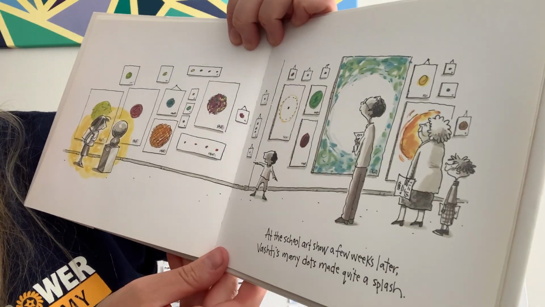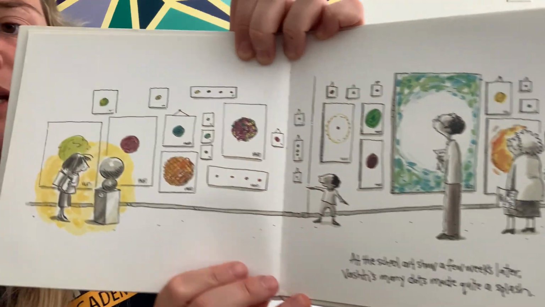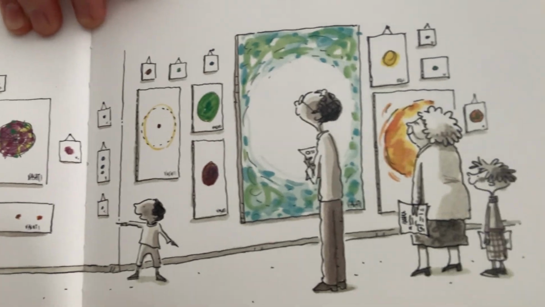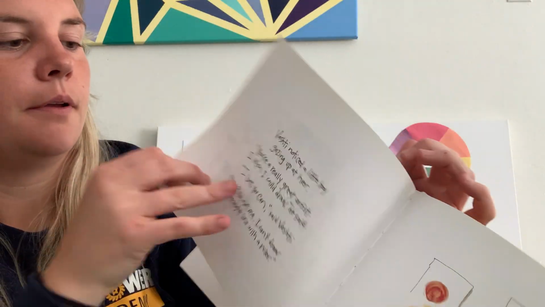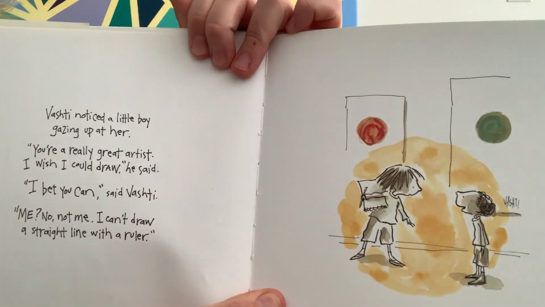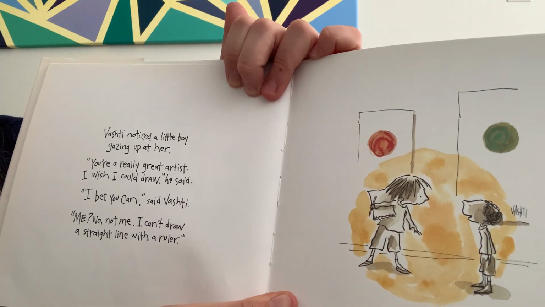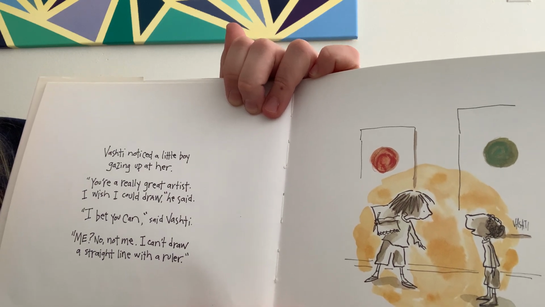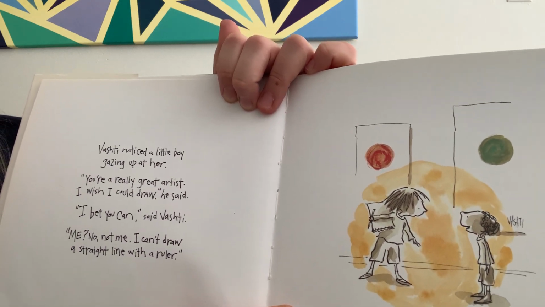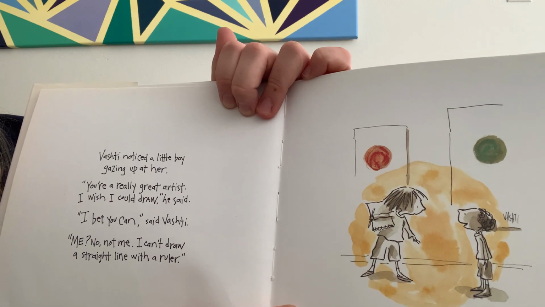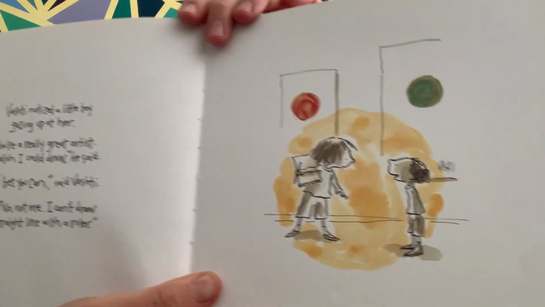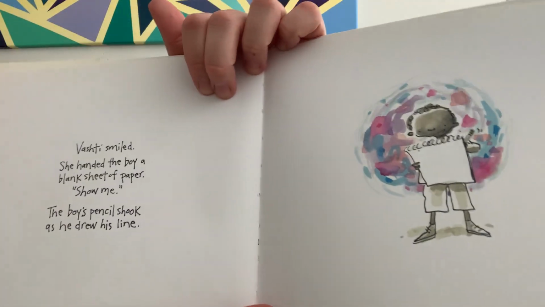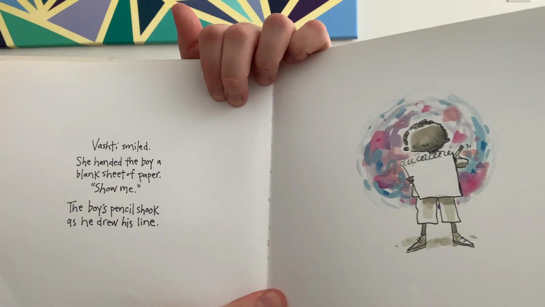At the school art show a few weeks later, Vashti's dots made quite a splash. Vashti noticed a little boy gazing up at her. You're a really great artist. I wish I could draw, he said. I bet you can, said Vashti. Me? No, not me. I can't draw a straight line with a ruler. Vashti smiled, and she handed the boy a blank sheet of paper.